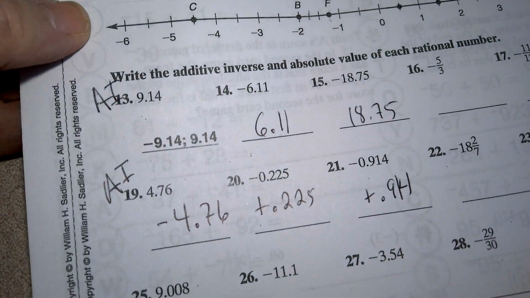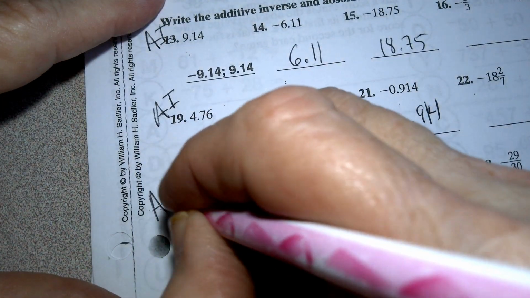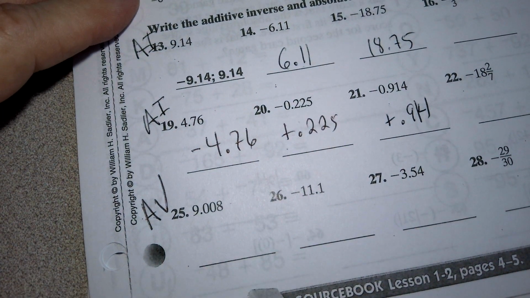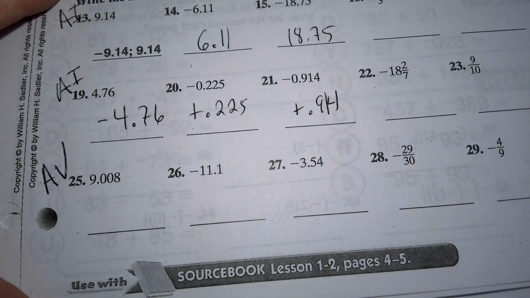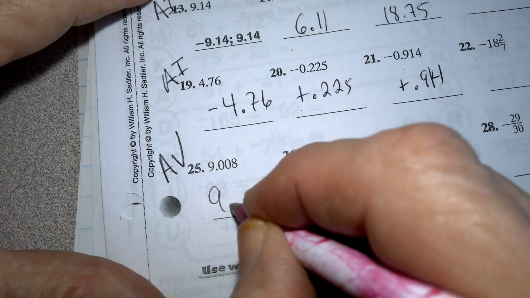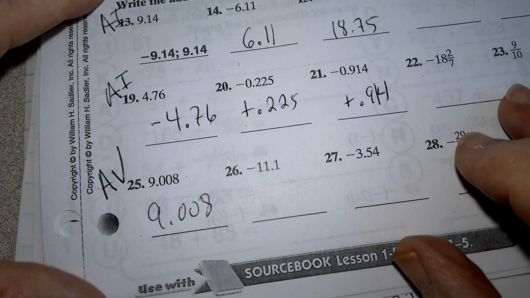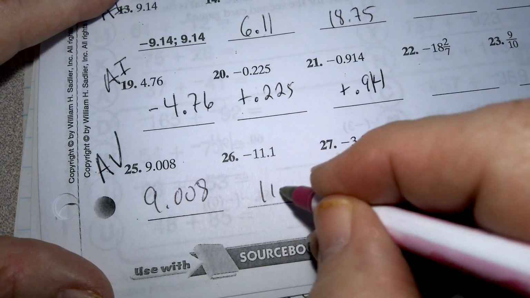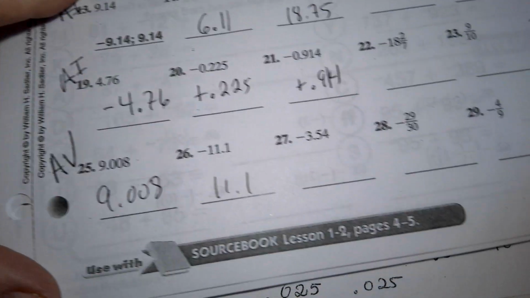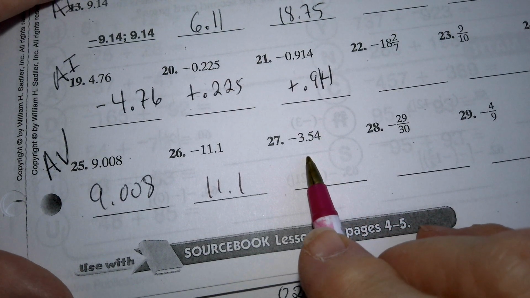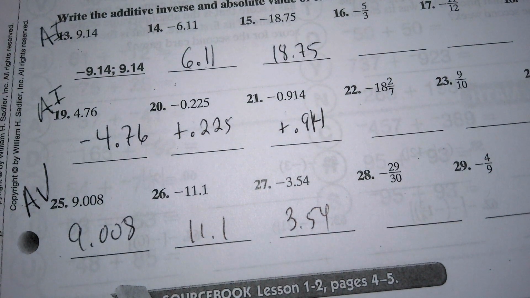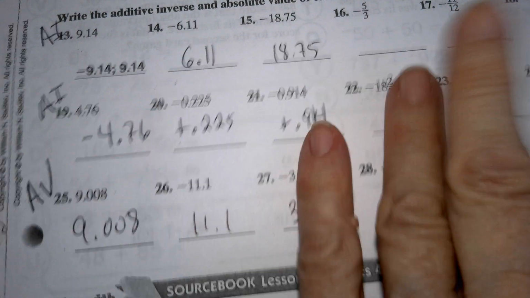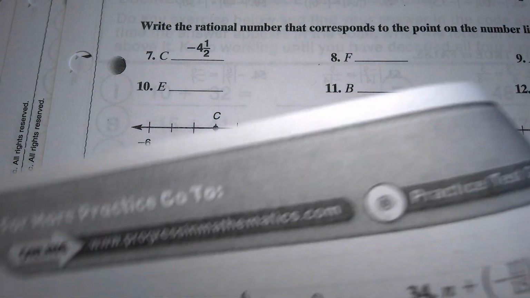Then this last one, we'll do the absolute value. So this is simple. This is why I didn't put an answer bank. What's the absolute value of 9.008? 9.008. Absolute value of negative 11.1 is 11.1. Is that easy, people? Absolute value of this one, negative 3.54, is 3.54. Yeah, again, let me look at our time. If we can do this, okay. Flip it to this first page on this side.